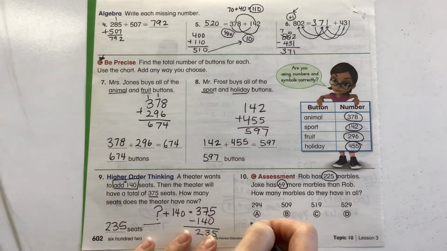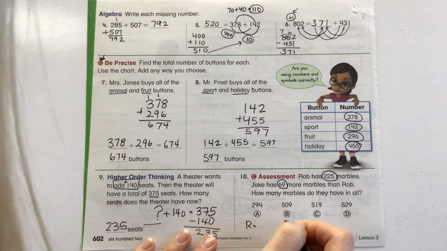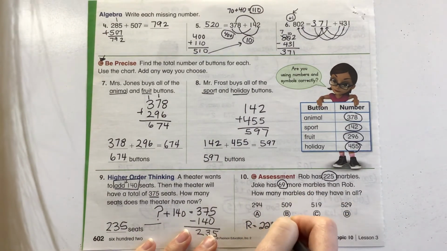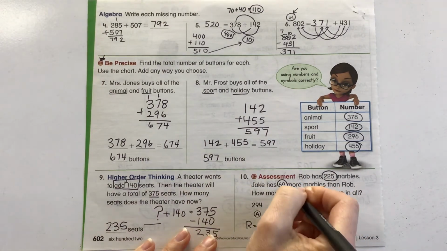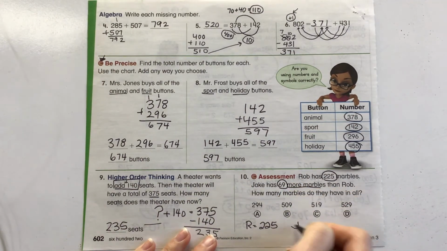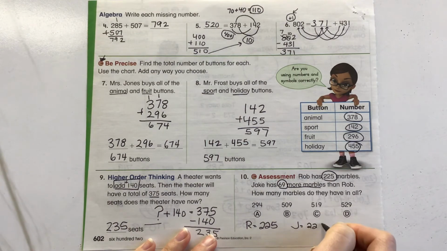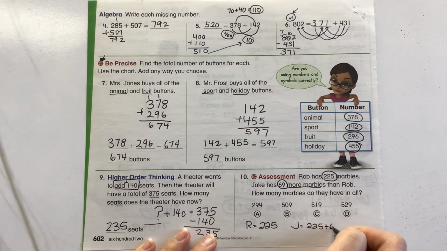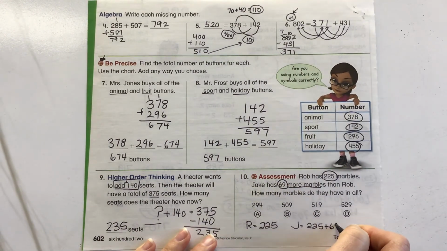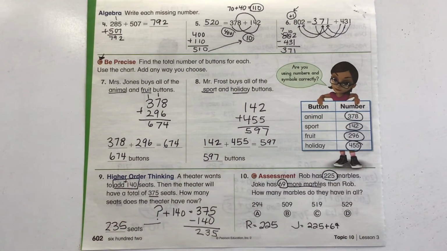Okay, I'm going to put an R here for Rob. Rob has 225 marbles. Jake has 69 more marbles than Rob. So Jake has 225 plus 69. So we need to go through and add this up.